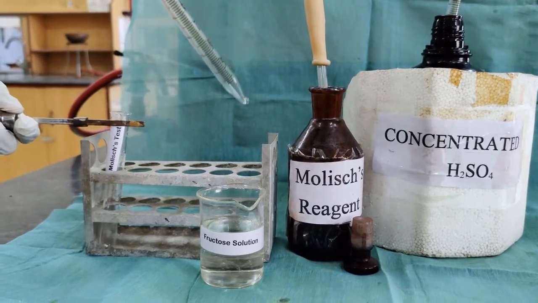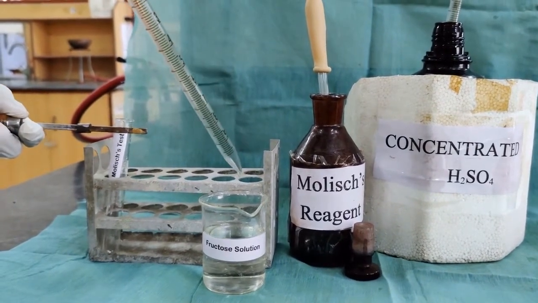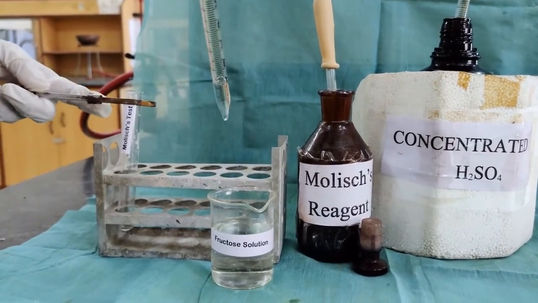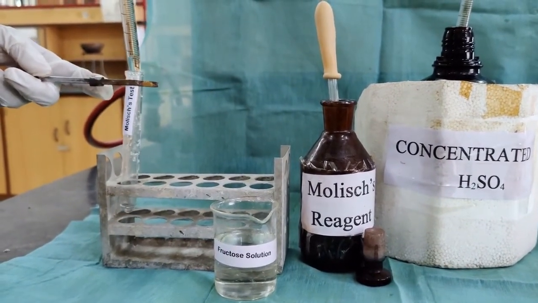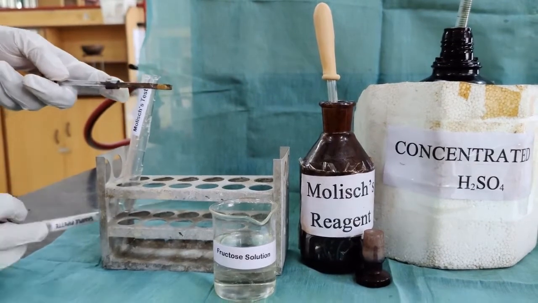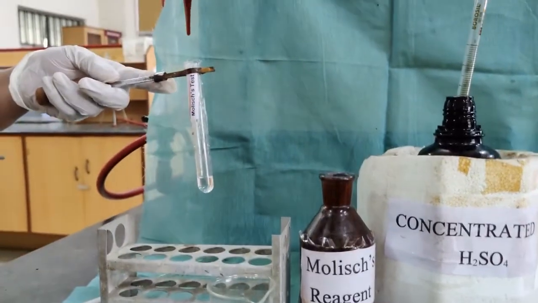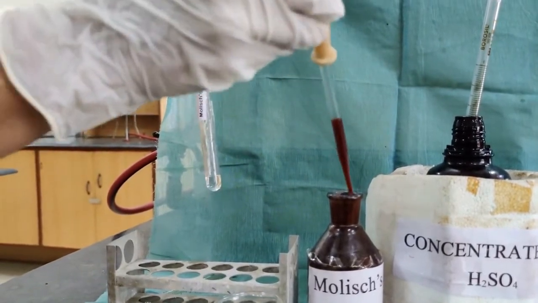The first one is the Molisch test, which is a test for carbohydrates. For this, 1 ml of the sugar solution is taken. To this, 2 drops of Molisch reagent are added.